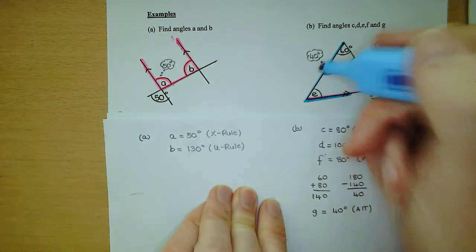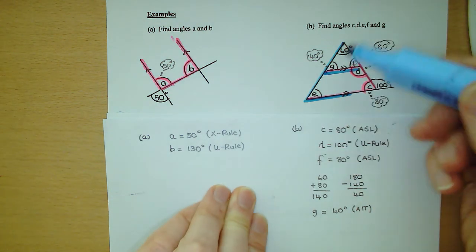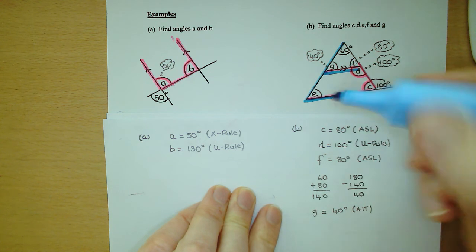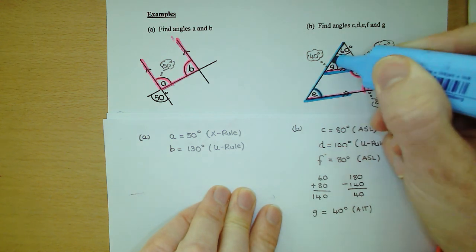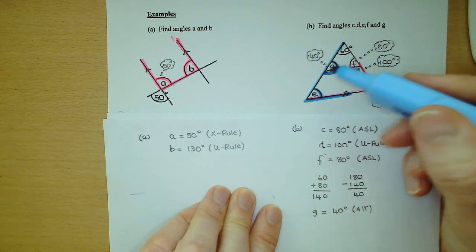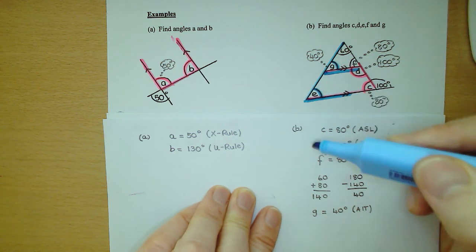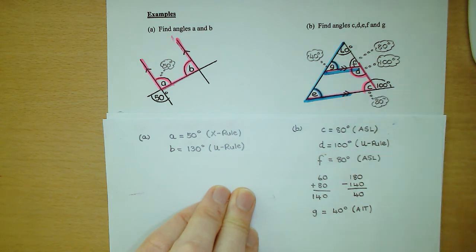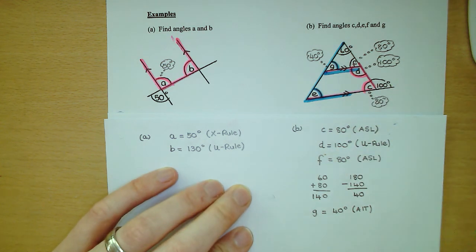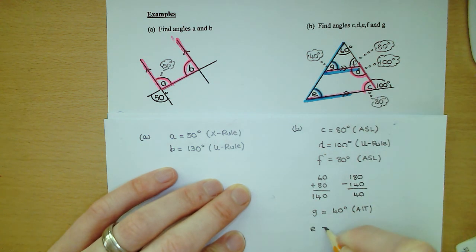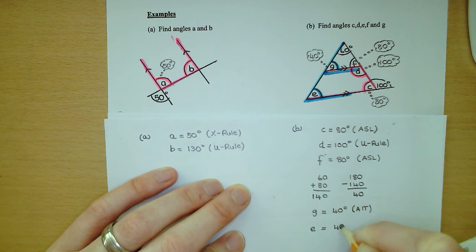Like that. So you can clearly see that the letter F contains two parallel lines, and that E and G are corresponding angles because they lie inside the letter F, they lie at the joints of the F, and they lie on the same side of each parallel line. So E and G are corresponding, so therefore E is the same as G. So if G is 40, then E is also 40 degrees, and that is because of the F rule.